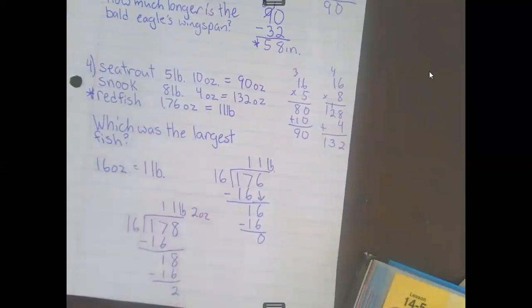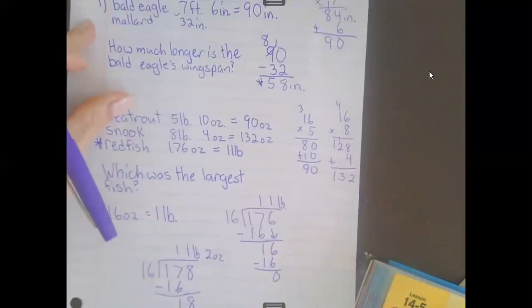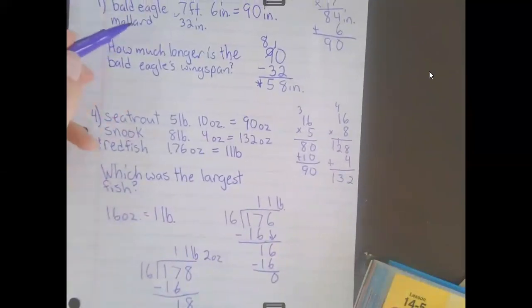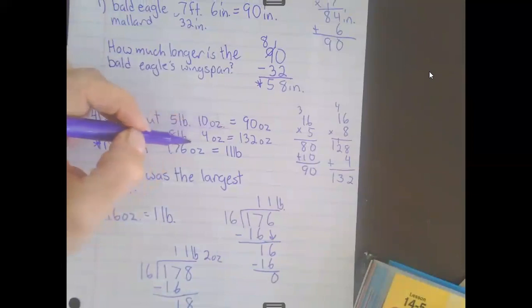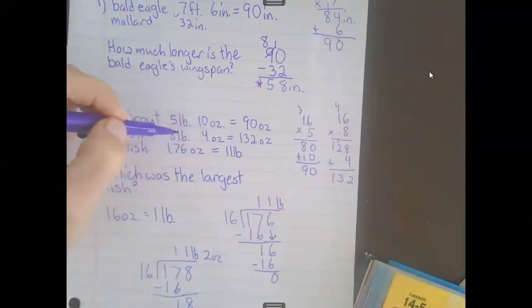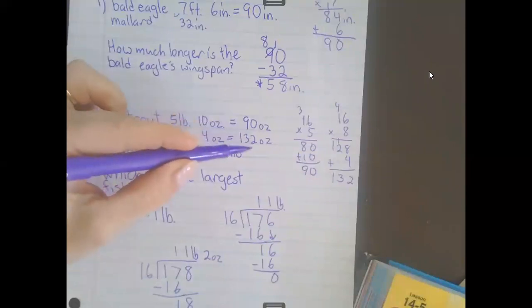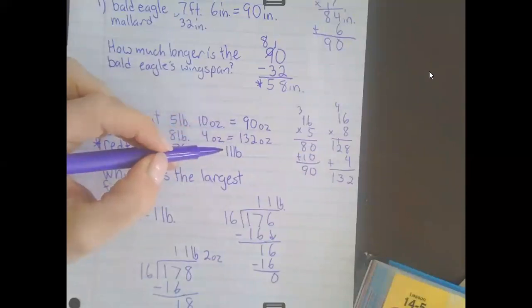So this is what 14-5 is all about today. Follow the steps that I took today. I carefully read through the problem. I wrote down all of the facts. I wrote down what the problem was asking me. And then I took the time to say, hey, wait a minute, I'm looking at apples to oranges. I need to make sure that they are all the same measurement in order for me to compare them.